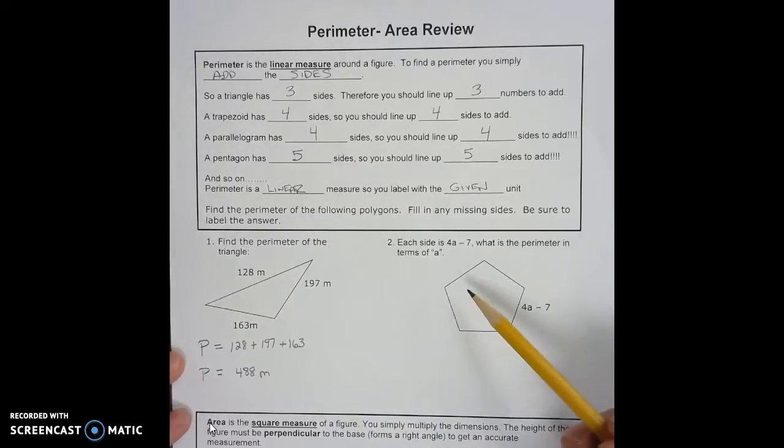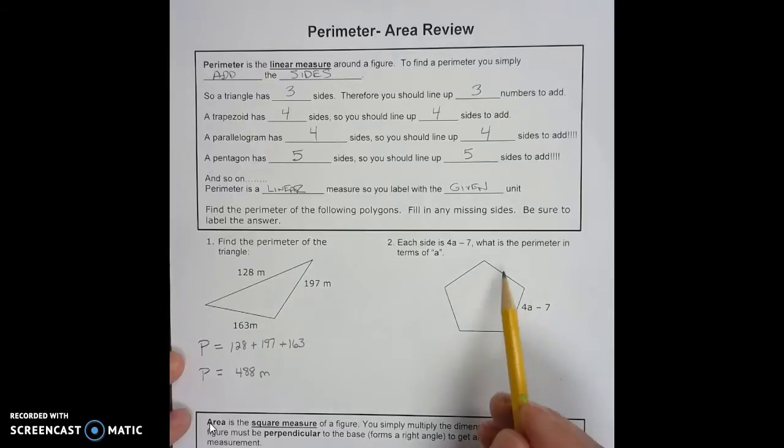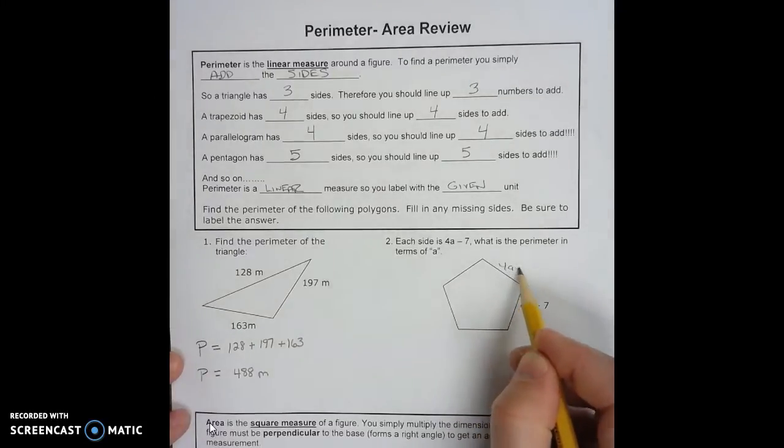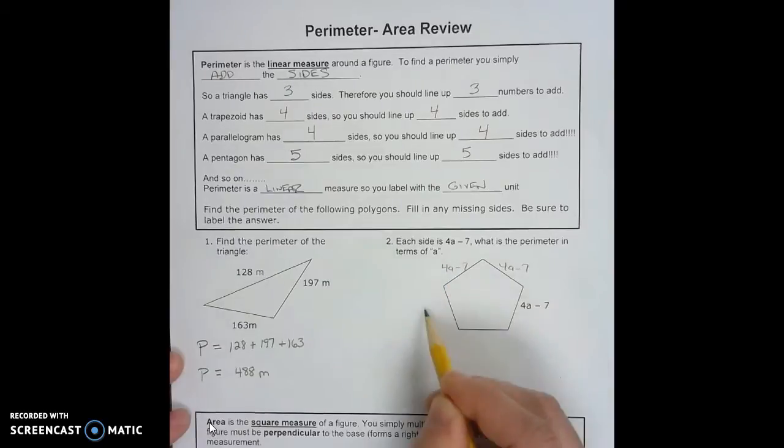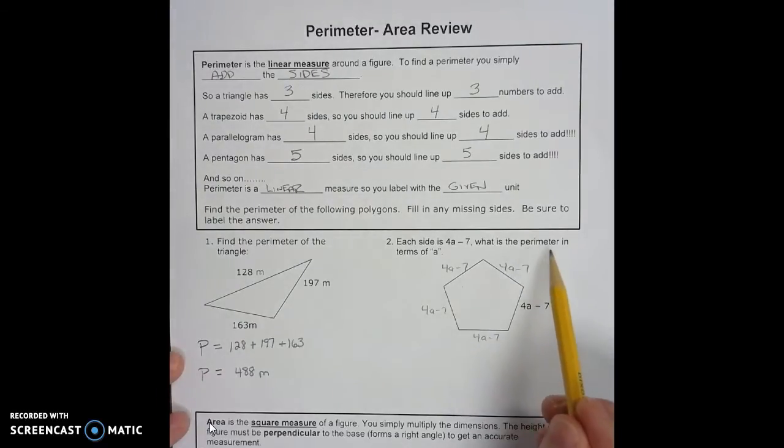Okay, on number 2, we have a 1, 2, 3, 4, 5-sided figure. This is going to be called a pentagon. And they tell us here that each side is equal to 4a minus 7. So we see it's labeled here. This is 4a minus 7, but all of these sides are 4a minus 7, and you can go ahead and label them as such if you would like. All sides here are equal to 4a minus 7. We're trying to figure out what the perimeter is going to be in this example.